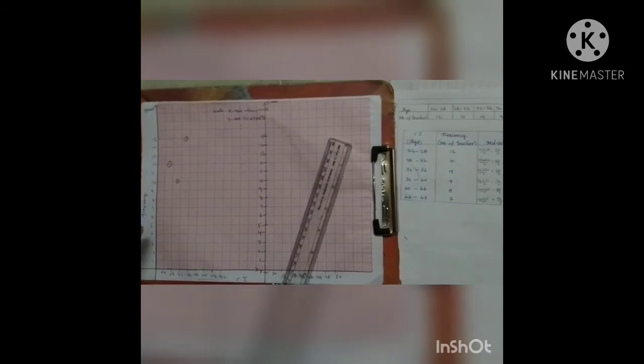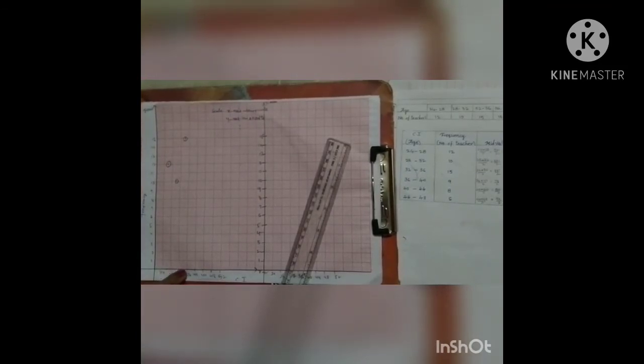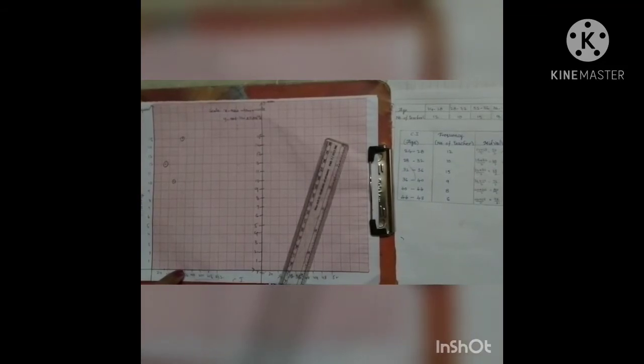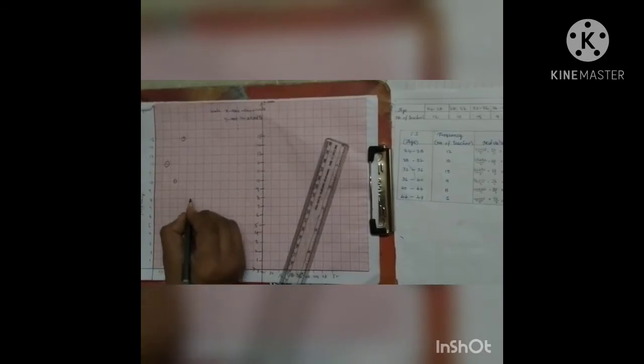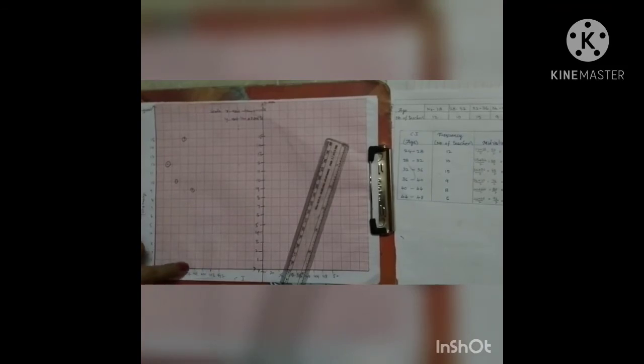Okay children. Next, 32 to 36 completed. 36 to 40 is 9. The mid value is 38. The x-axis is 38, the y-axis is 9. Okay children.